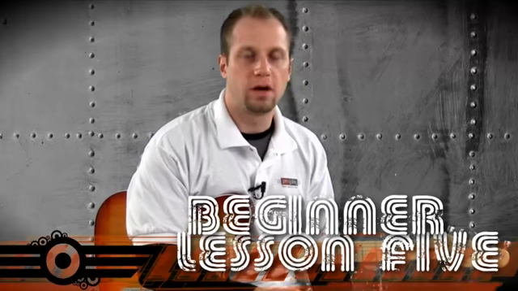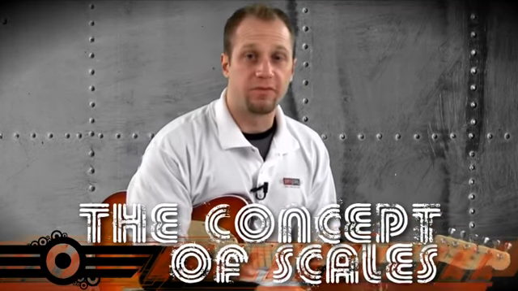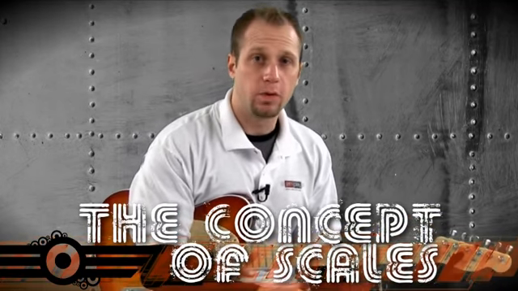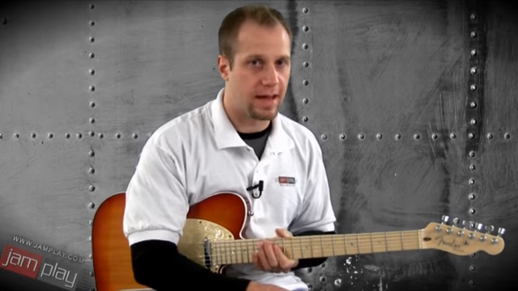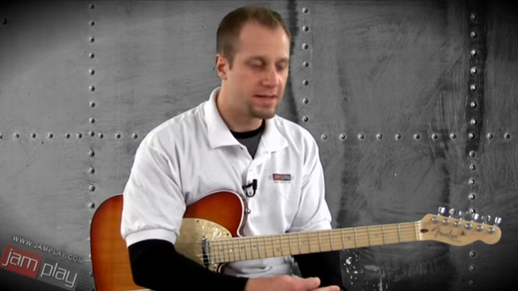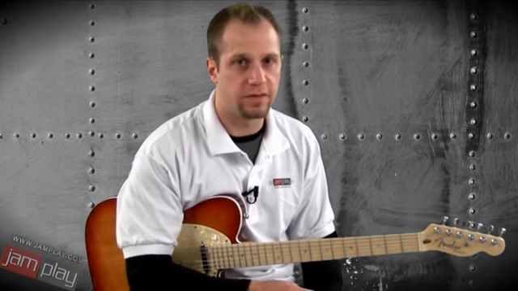Today we're going to be working on single string scales. Before we do that, we're going to look at a way to figure out all the names of the notes on the guitar. You guys have probably seen charts that show you all the names of the notes. But as we look at the neck, it's pretty easy to figure this out.